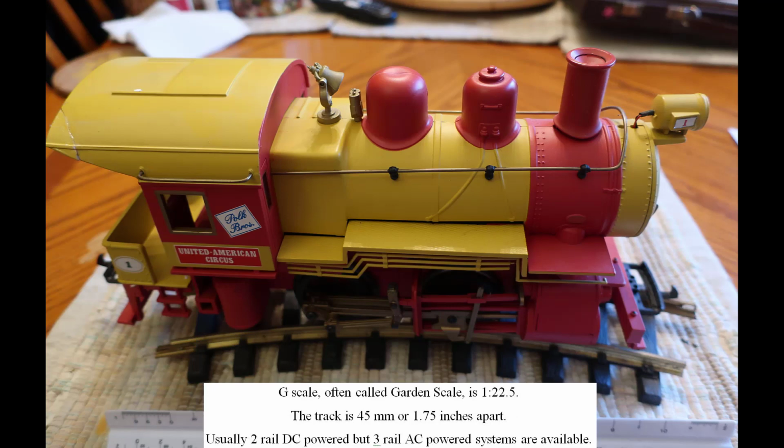This is my monster. It is a G scale system, so it runs on G gauge track. Its ratio for scale is 1 to 22.5, and the track is 45 millimeters or 1.75 inches apart. Every system I've seen for G scale is DC powered two-rail systems, and this is my monster.